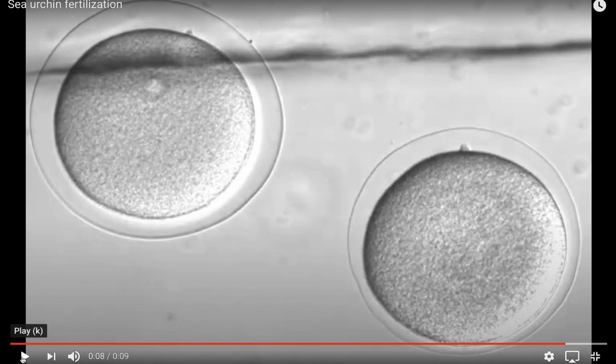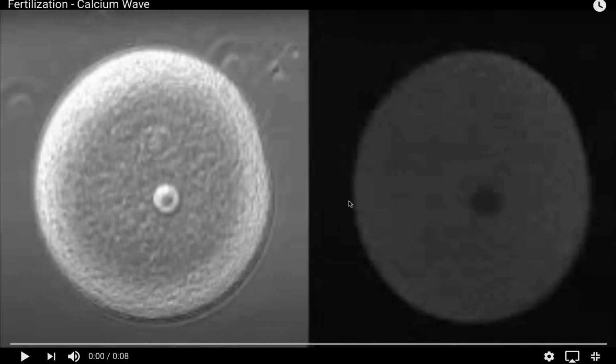Then I'm going to show you a similar video, but looking at fertilization and the calcium wave at the same time. We'll see in this very quick recording, they're going to show you fertilization happening on the left side, where you can see the lifting of the fertilization envelope, and on the right, the wave of calcium coming through the egg.